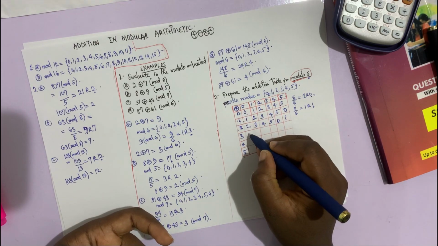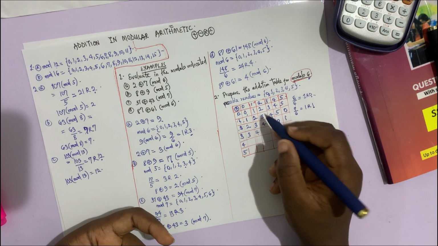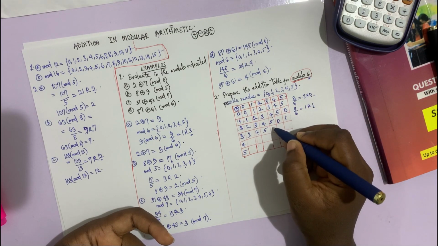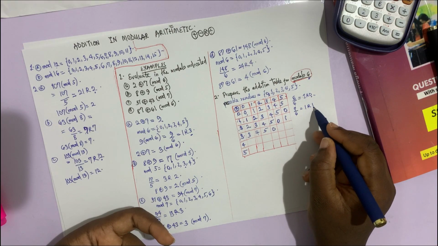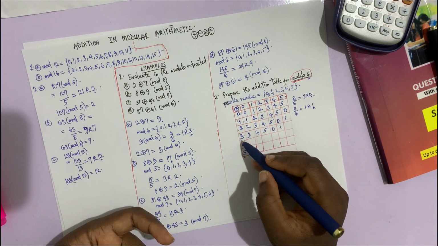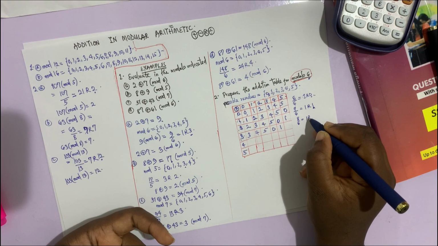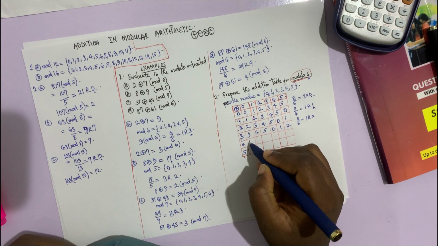3 plus 0, 3. 3 plus 1, 4. 3 plus 2, 5. 3 plus 3, 6. So we write 0. 3 plus 4, 7. So we write the remainder here, 1. 3 plus 5, 8. 8 divided by 6, 1 remainder 2. So we write 2. 4 plus 0, 4.